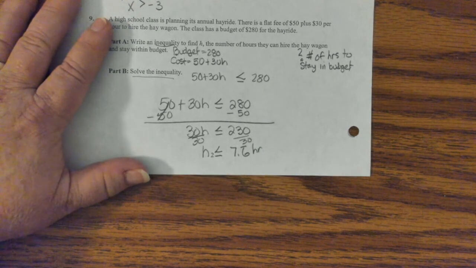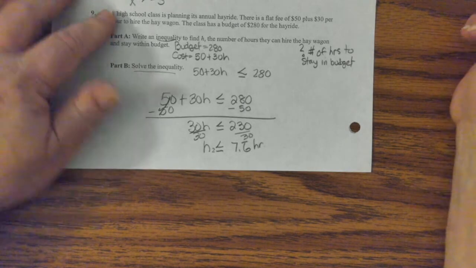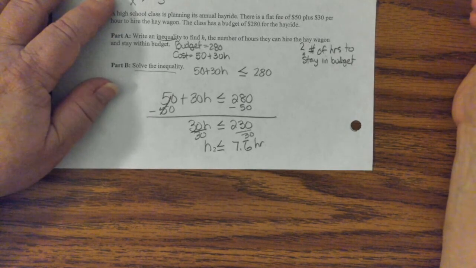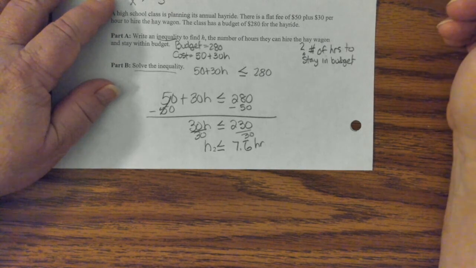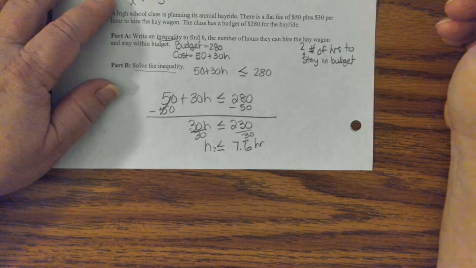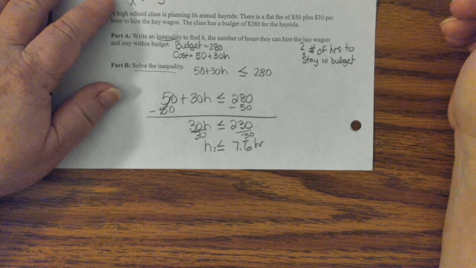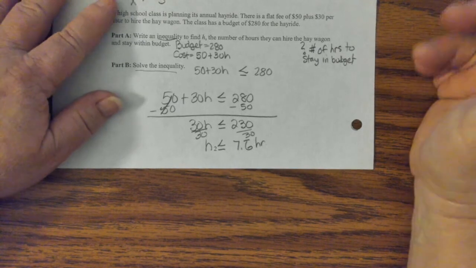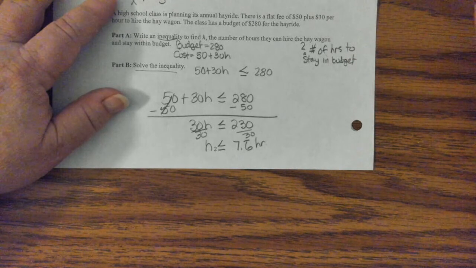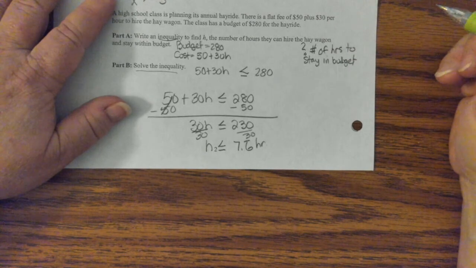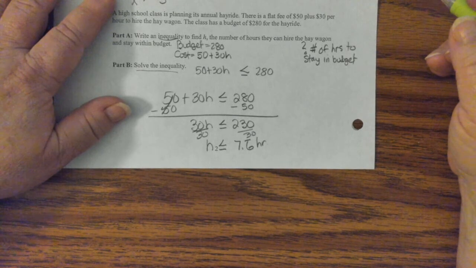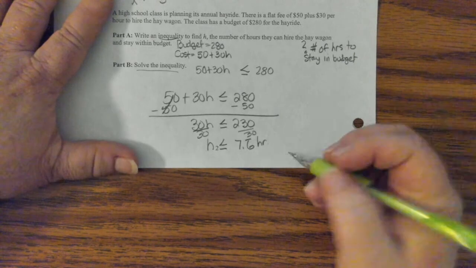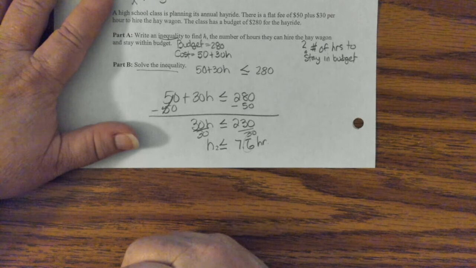Now, if you're talking in hours and you are hiring this guy to bring his wagon and his horse and give out hayrides, do you think he's going to stay 0.6 repeating hours? So how many hours do you think he's going to stay? 8? No, because you couldn't afford it. You would be over budget. So you could either say 7 full hours or 7.5 hours. There's no way he's staying 8. You can't afford it. And he's not going to ever stay 0.6 hours, okay?